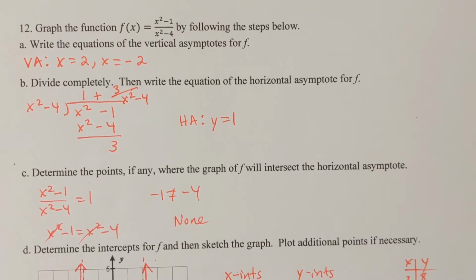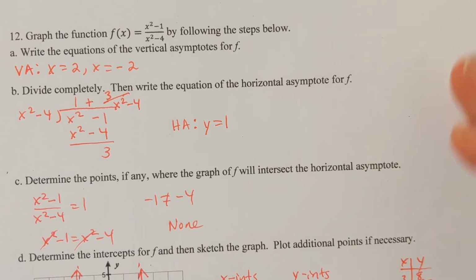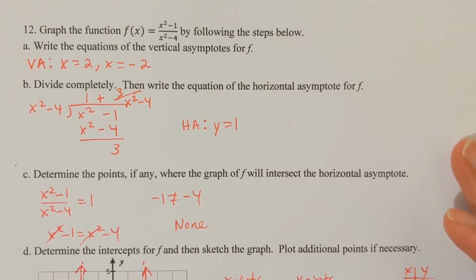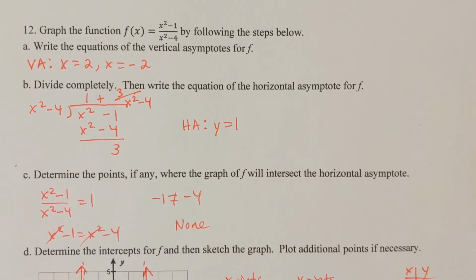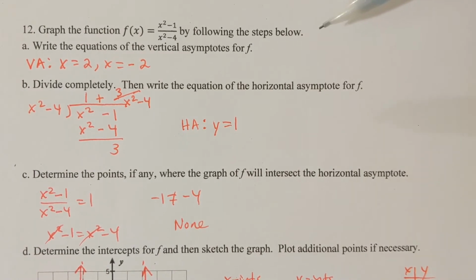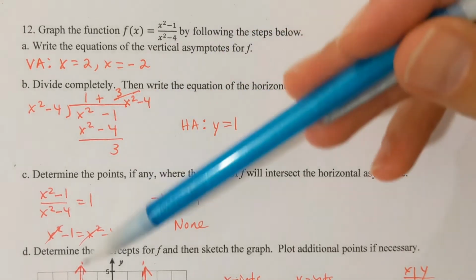Problem 12 is the last algebra-related problem that we'll look at before we turn to trig. We're going to graph the function f of x by following the steps below. F of x is a rational function. We're going to be doing lots and lots of things with rational functions all throughout the course. And I'm going to mix in the things that we should already know about algebra, when we get to those spots. But let's take a look at graphing this by using the following steps.